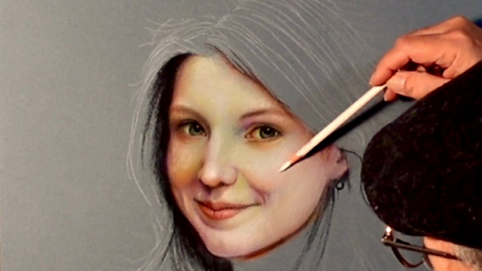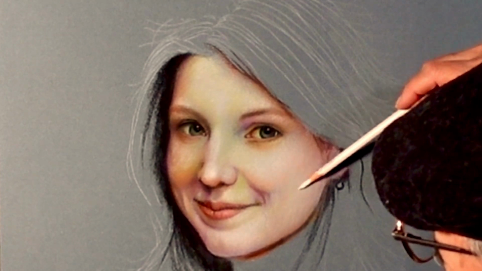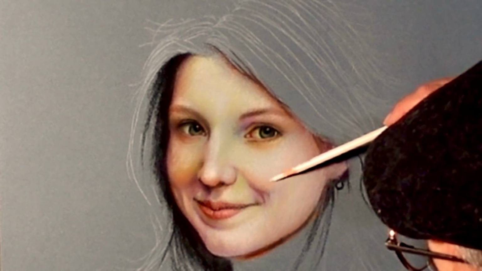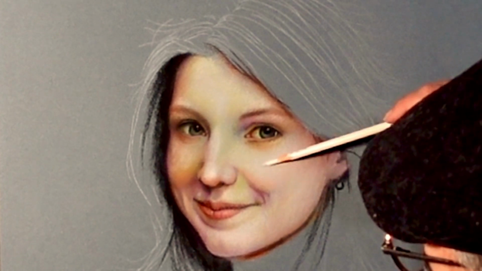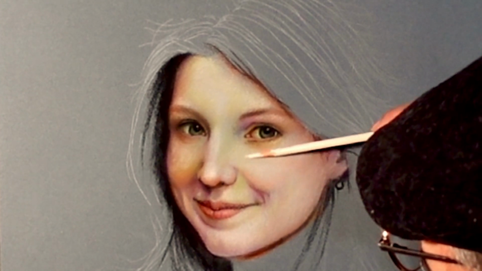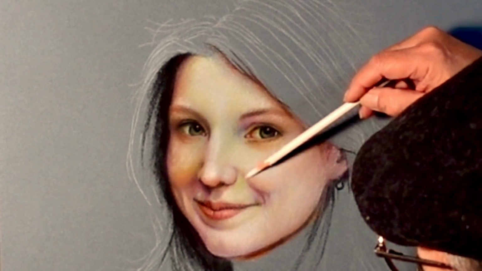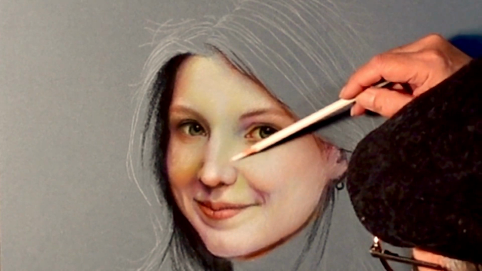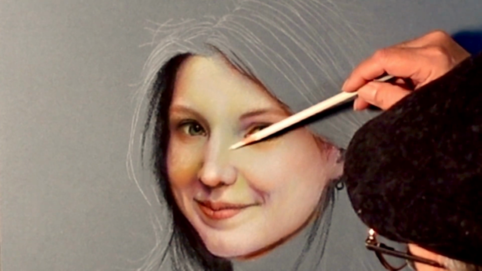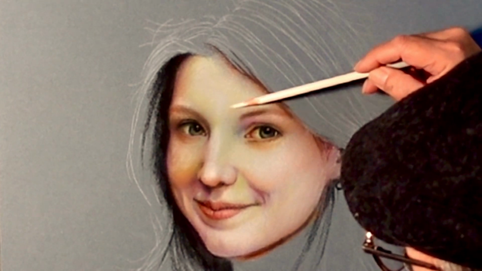I can add in more warmth, I can add in more coolness, whatever I need, by making that decision, by looking at that coolness up there. Is it cooler than that or warmer than that, and how much cooler or warmer is it? Okay, now I've probably jumped ahead probably another 4 layers to get to this stage.